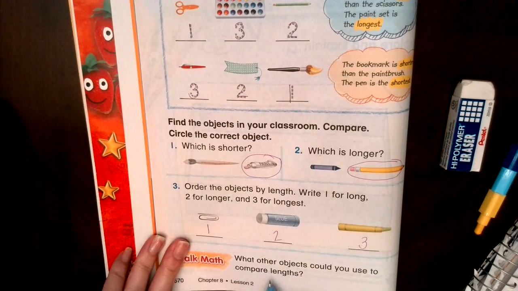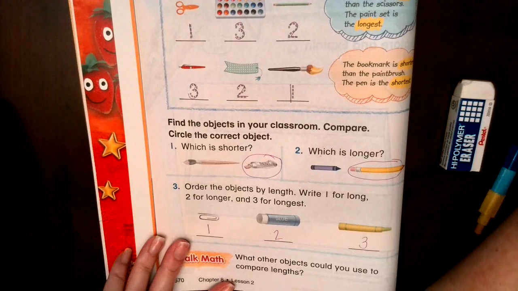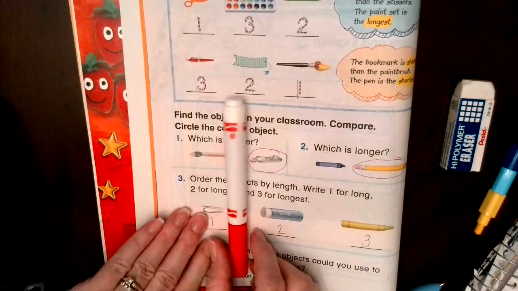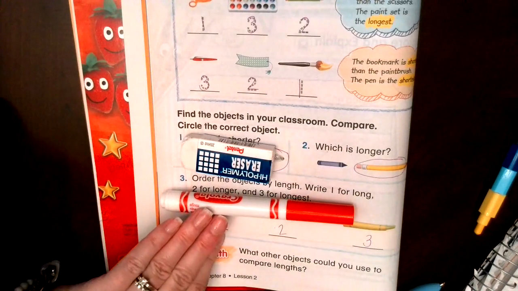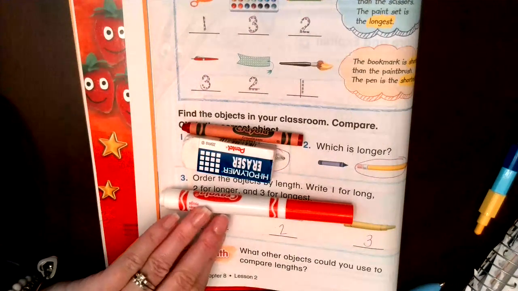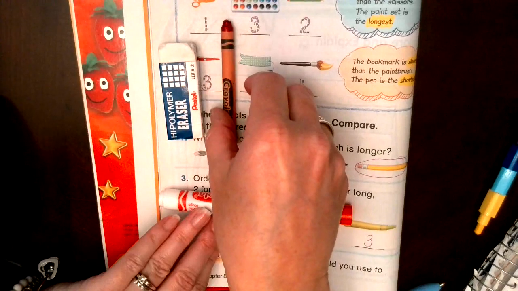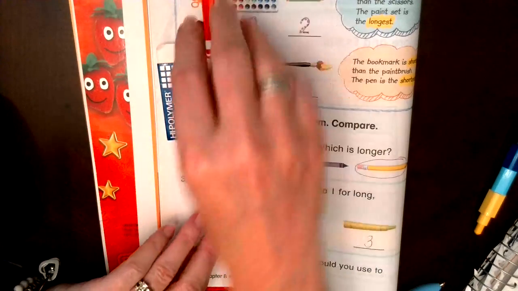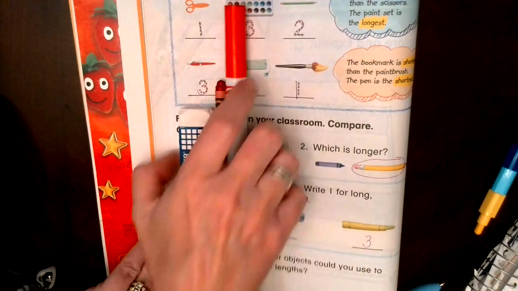So you can take any objects. It says, what other objects could you use to compare lengths? You can take anything, especially if you're at home. There's so many different things. You can use, let's see, I have a marker and my eraser and a crayon. Okay, and if I want to compare these objects, I can put them in order. I can say this one's short, this one's a little bit longer, and this one's the longest, right? We just put them in order. All right, let's look at the next page.